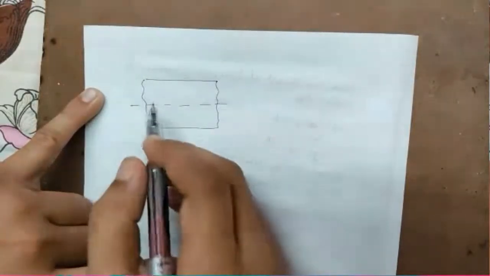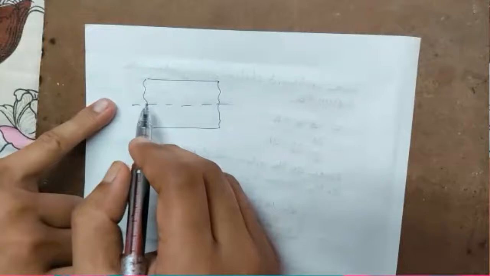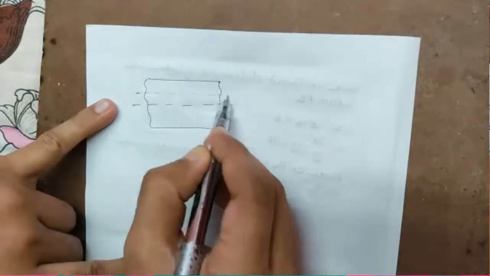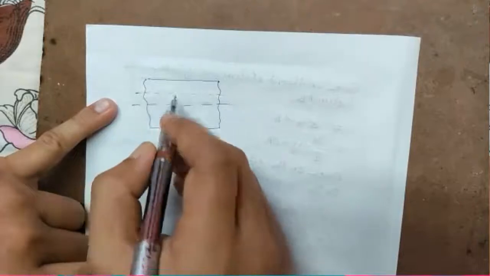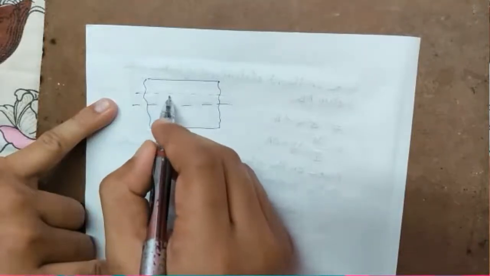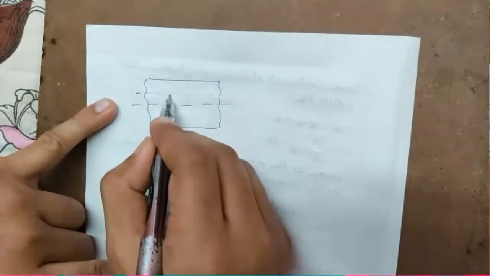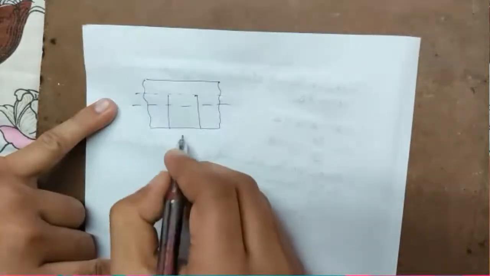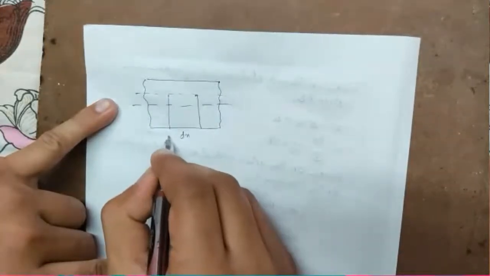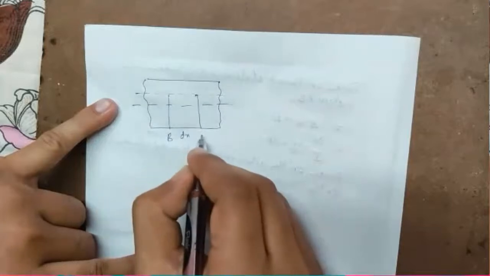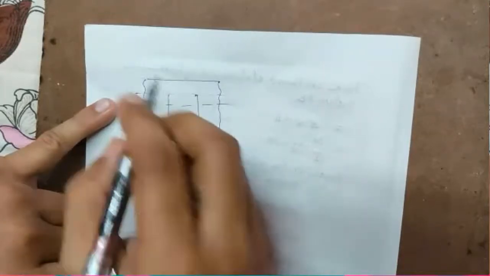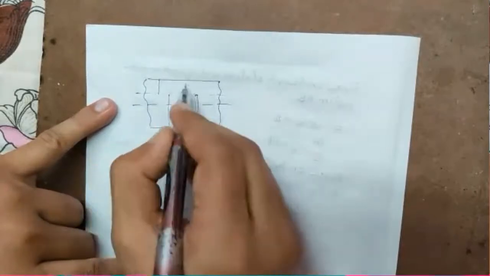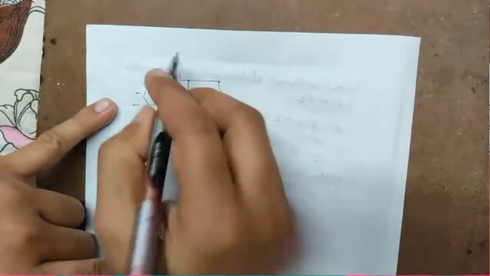Okay, so this is the layer EF, and the section is at a distance of dx. This is how AB and CD, due to the shear, will come up.